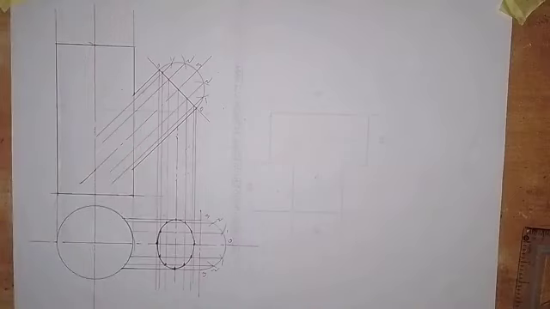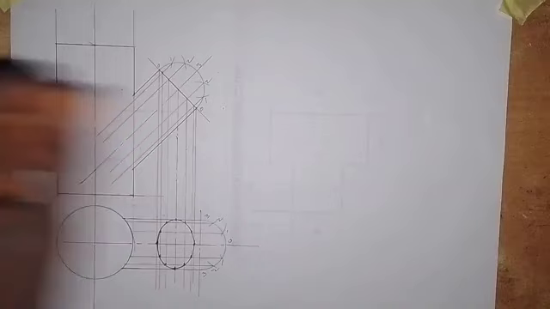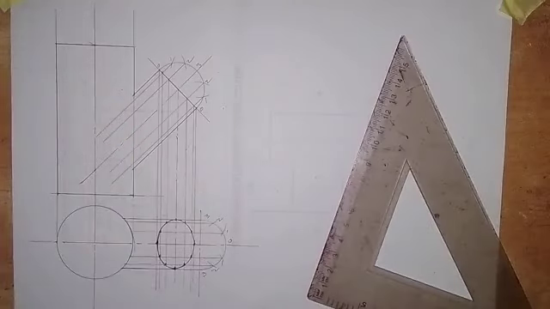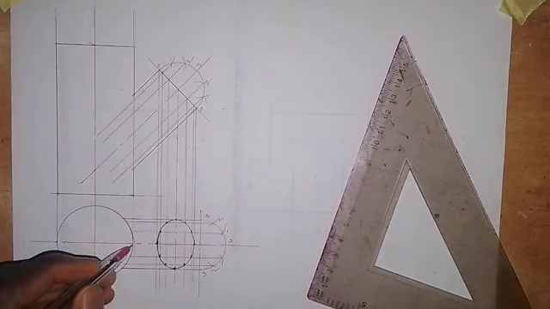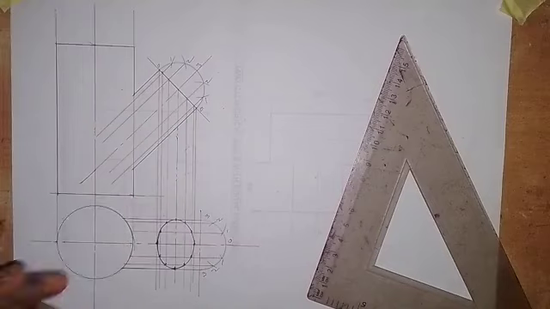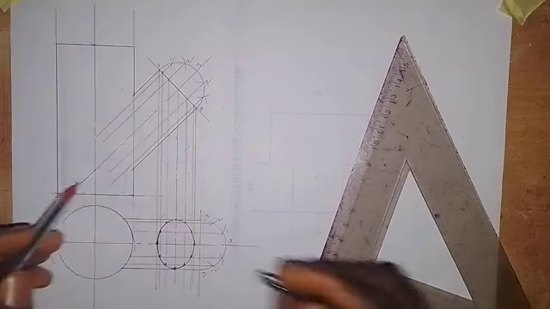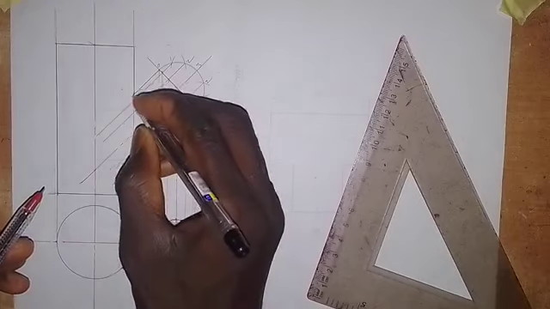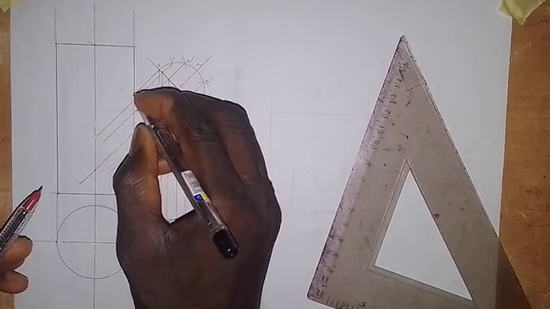So let's do that. What we have to do now is, with my t-square being set here, I will take the set square. Okay, so here we have this horizontal line 1 that we have in the plan, it touches the circle at this point. And if you look at it, we have already drawn a vertical line from here up, and it intersects the inclined line 0 at this point, and also inclined line 0 at this point. So we take note of that.